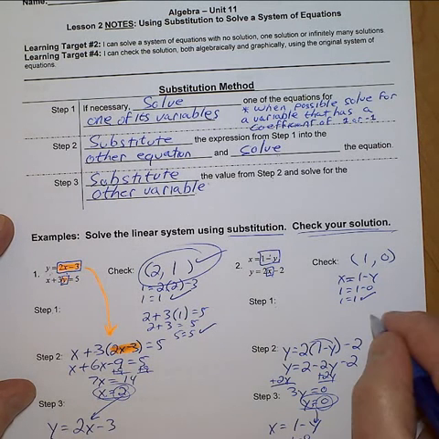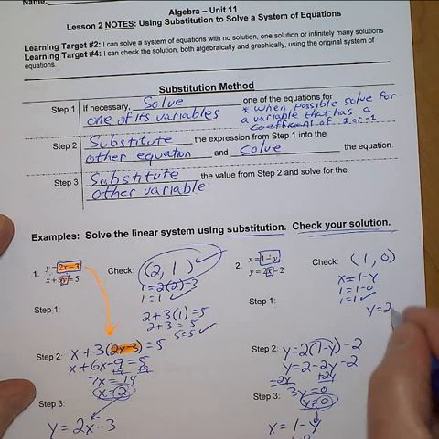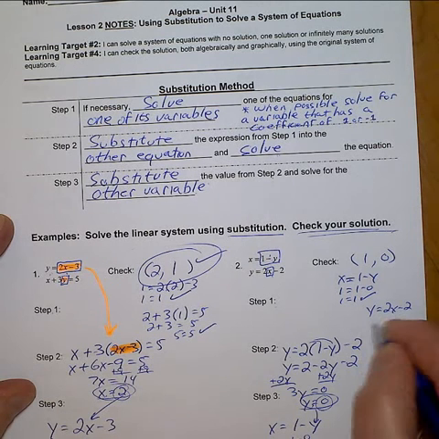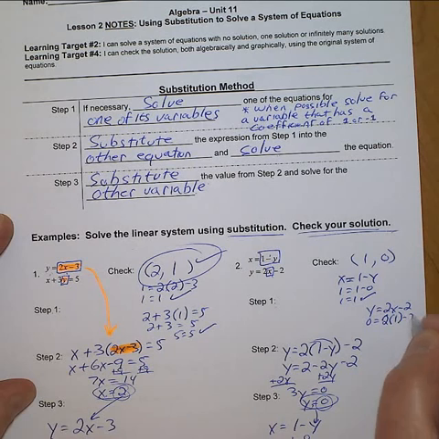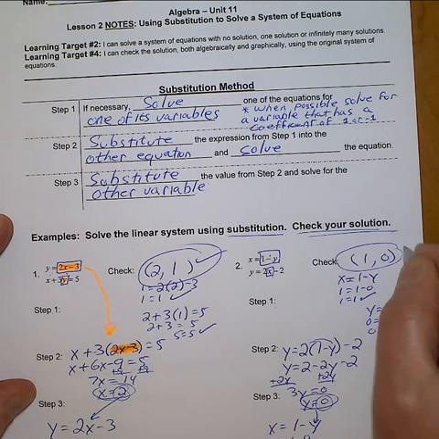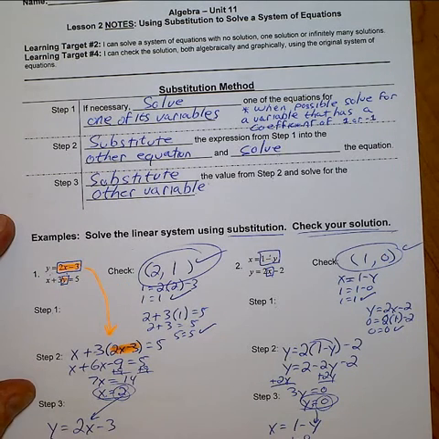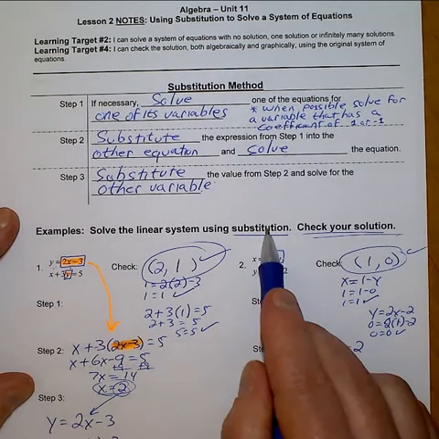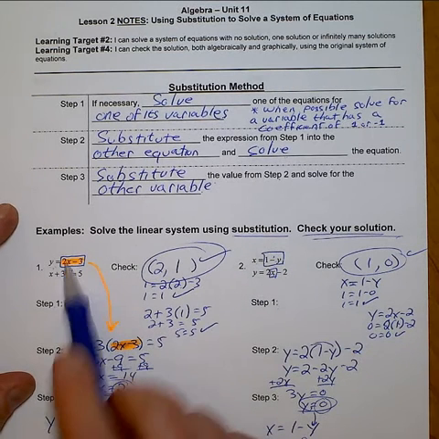I'm going to check in my second equation. y equals 2x minus 2. So y is 0. 2 times 1 minus 2. 0 equals 2 times 1 is 2, minus 2 is 0. 0 equals 0. It checks. So that's how we use substitution to solve a system of linear equations.